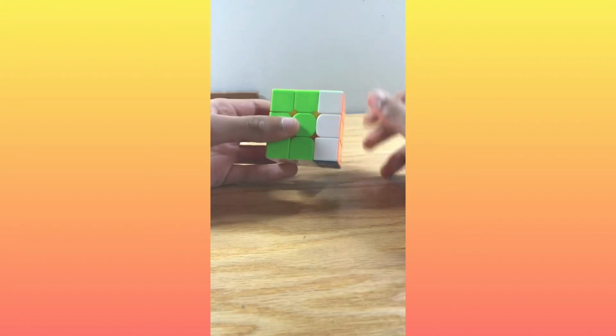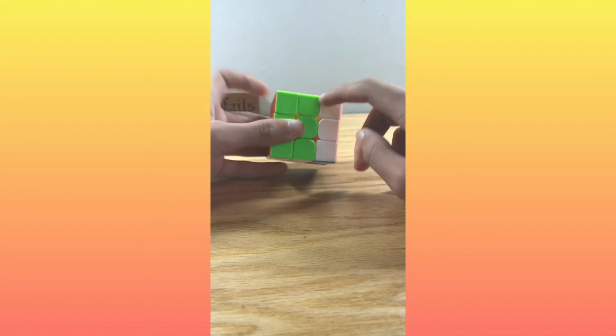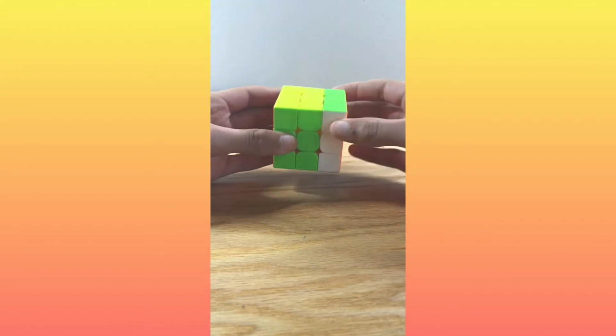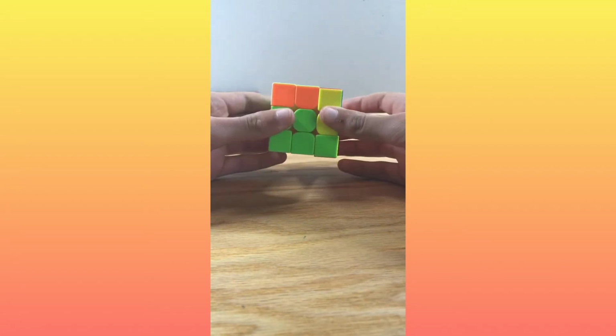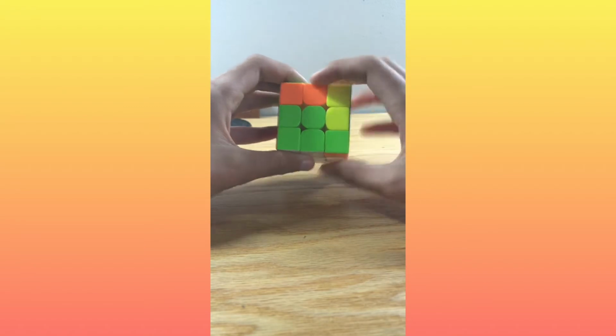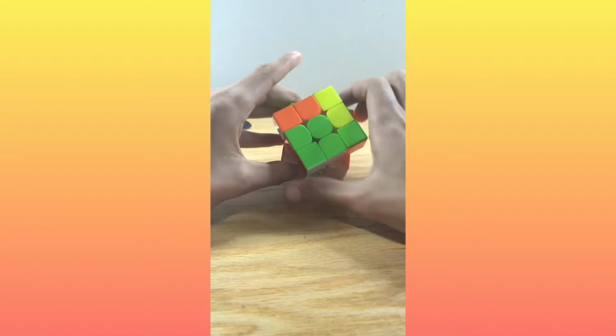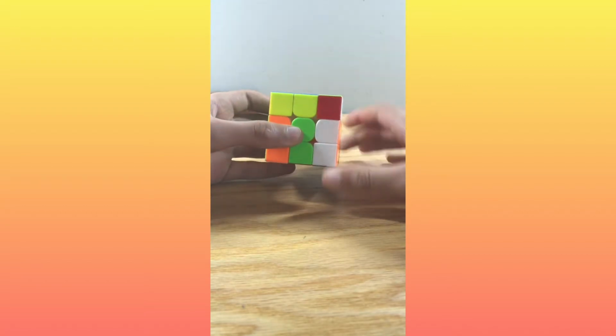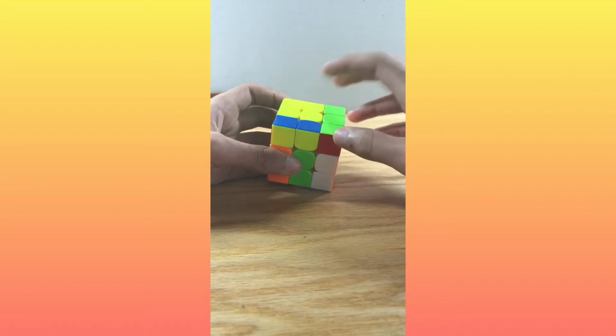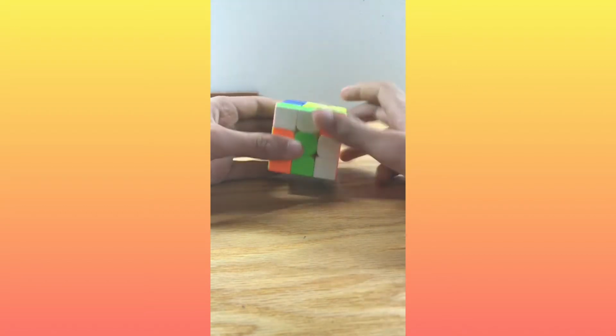Just bring this right side up, this piece right here, move it over here, so do top this way. Bring this right side down. Bring this front this way. Bring this side up. Bring this side up here that way.